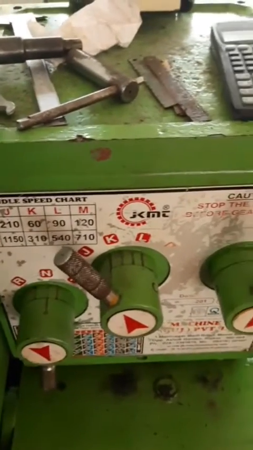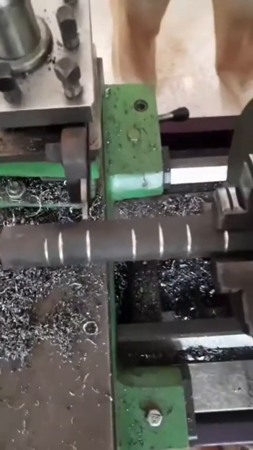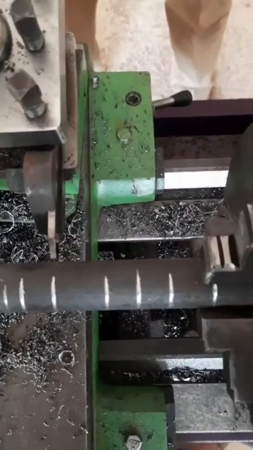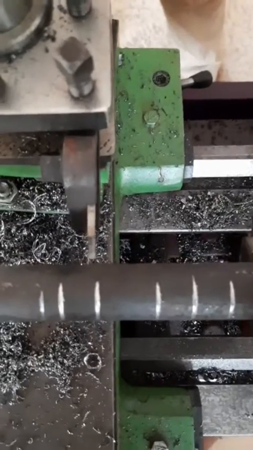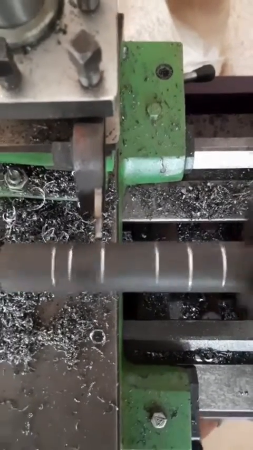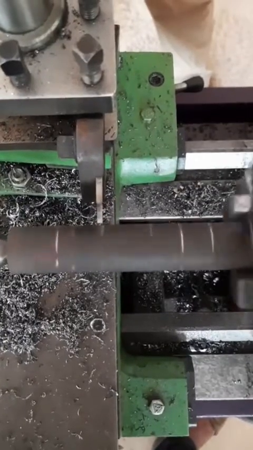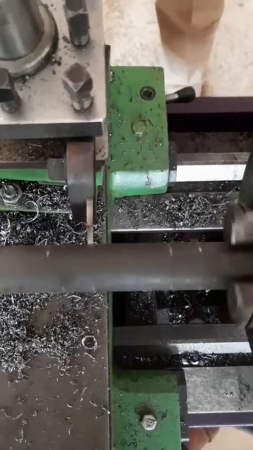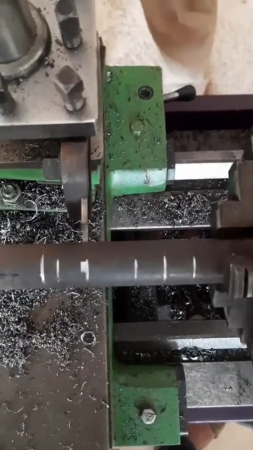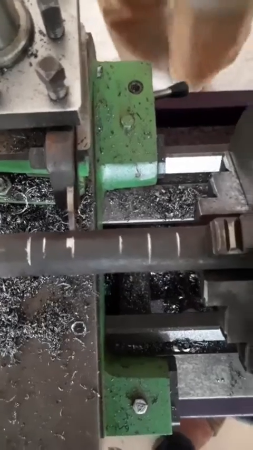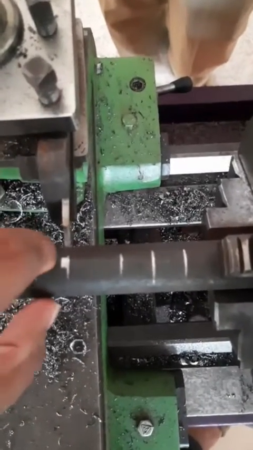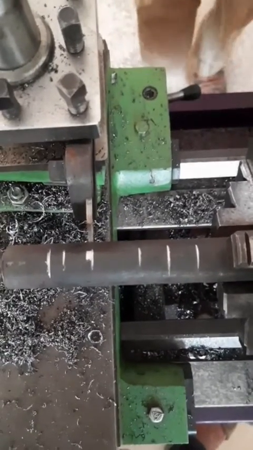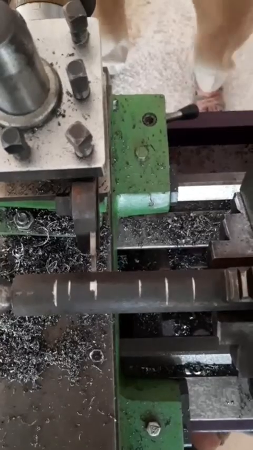Now we'll perform the grooving operation. After setting the speed at 210 rpm, bring the grooving tool until it touches the specimen. Now you have to give the depth of cut. Presently the diameter of this specimen is 25 mm, and you have to reduce it to 18 mm. To reduce it to 18 mm, we have to calculate the depth of cut.